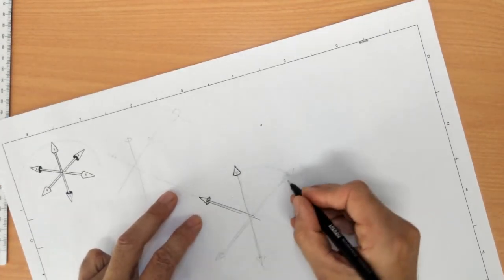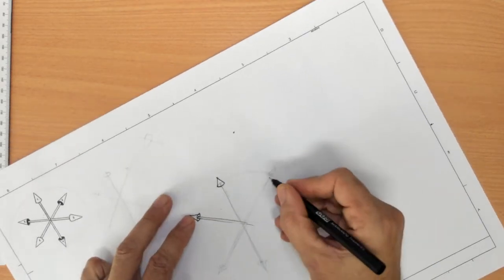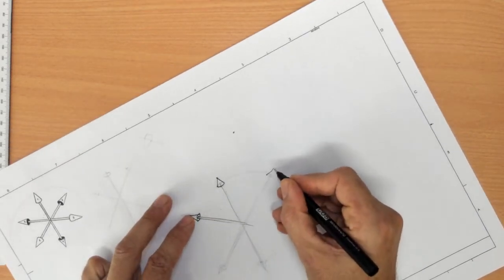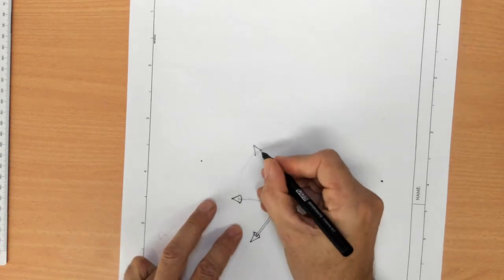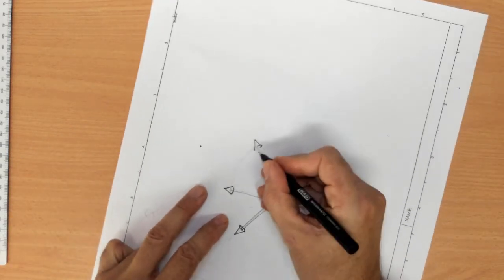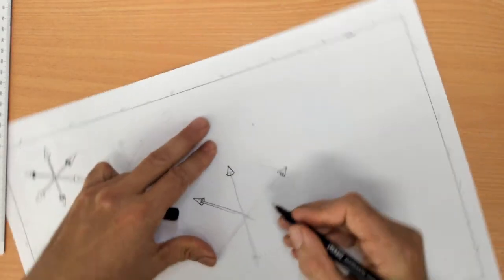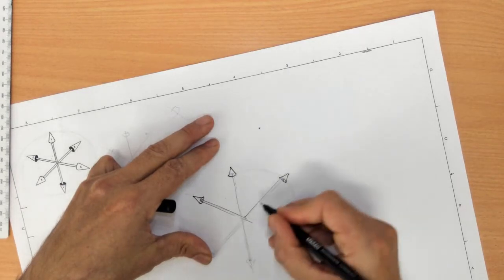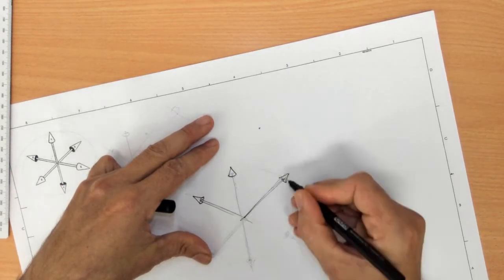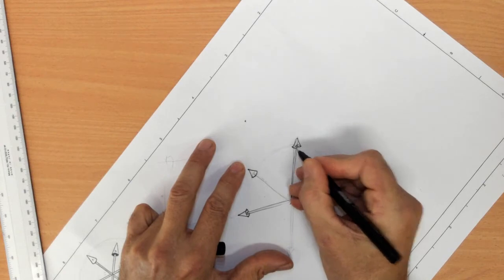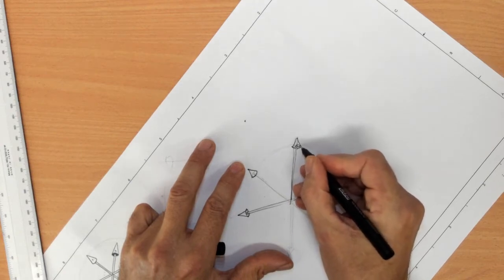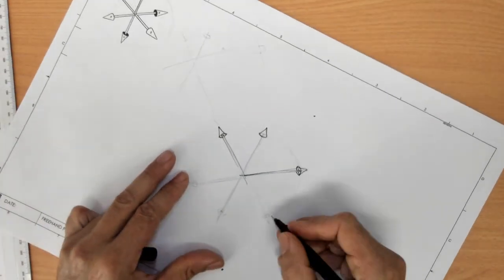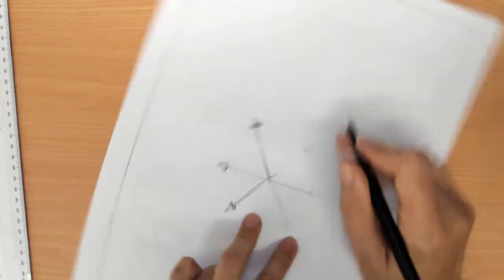This one here, I can see the inside, but can't see the inside of that, so same thing. An arrow, ellipse. Here, same sort of thing.